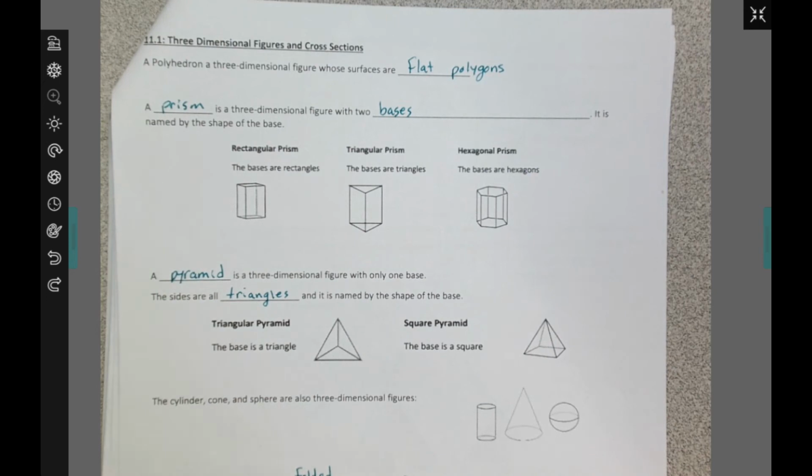All right, in section 11.1, we're dealing with three-dimensional figures and cross-sections. With this, we have a couple of quick vocabulary words that we're going to go through. A polyhedron is what we're going to be dealing with in these. They're just known as three-dimensional figures whose surfaces are going to be flat polygons. So we're pretty much taking polygons that you've dealt with throughout your educational career and then just combining them together to make a three-dimensional object known as a polyhedron.